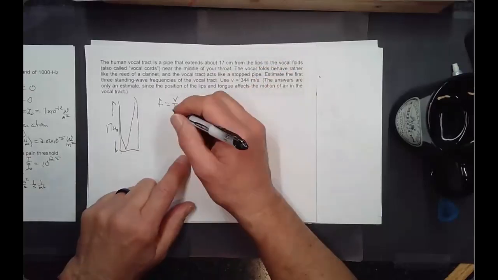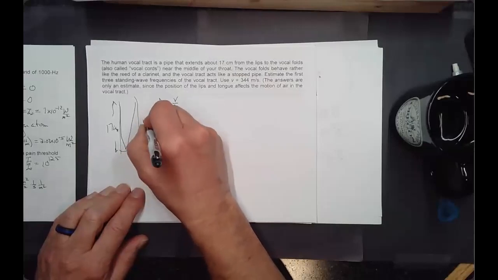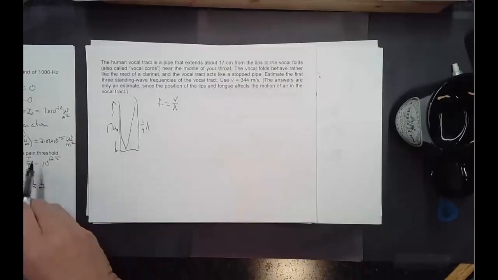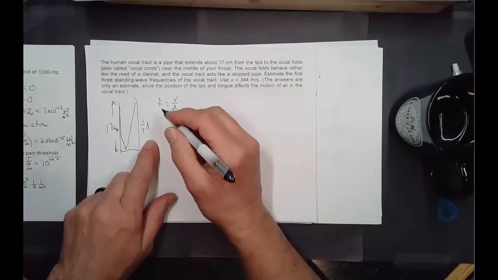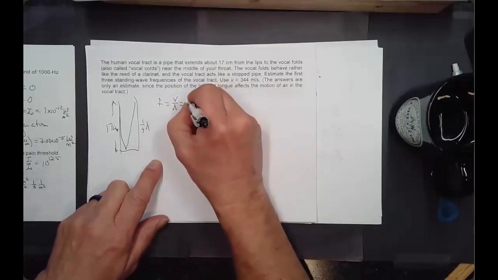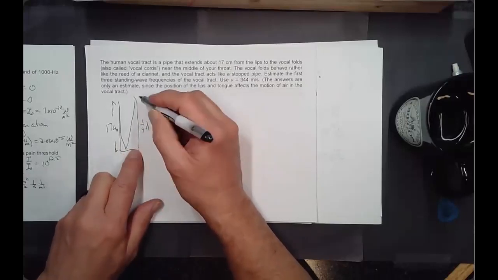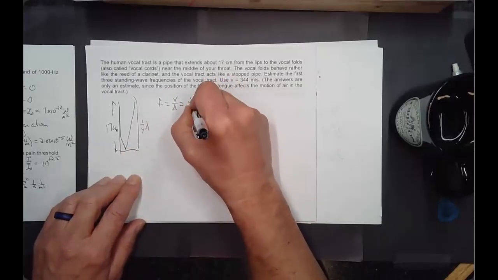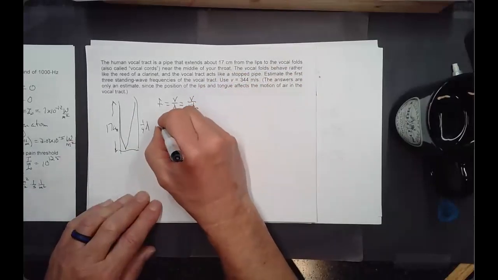So big fun, all kinds of stuff going on in here. So here we've got 1/4 of a wavelength in here, it being the stopped pipe. Those are the ones where we'll do the odd multiples, but I'm going to draw the pictures anyway. So the frequency in this case will be V over 4 times the length, 4L, and we can just figure out that frequency.